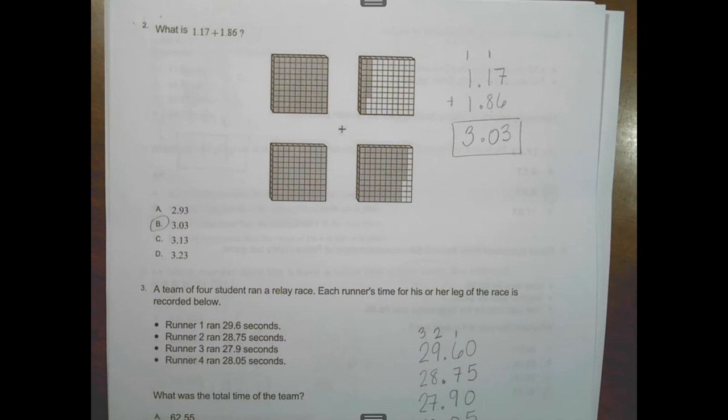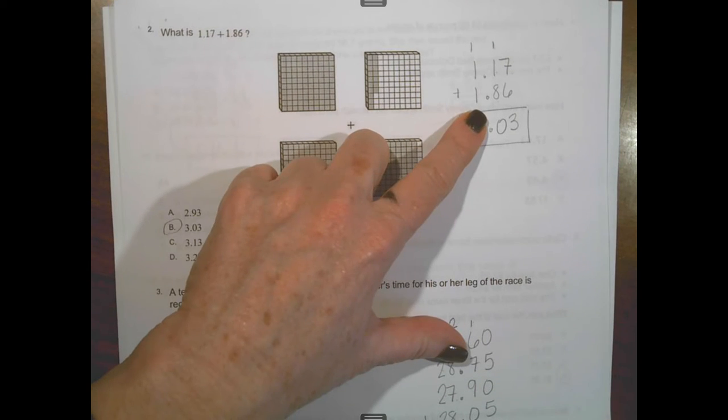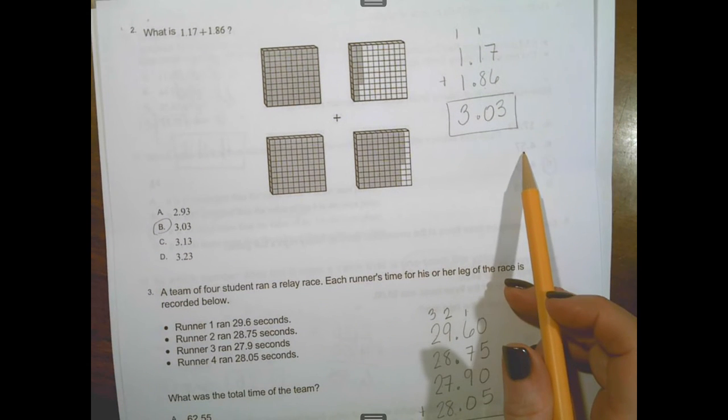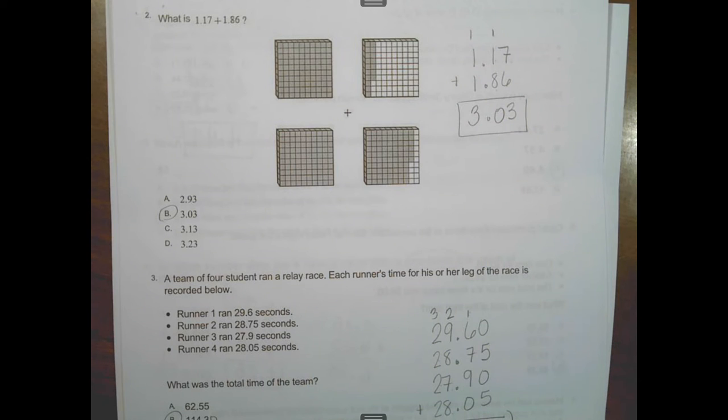Want to know what the sum is of 1 and 17 hundredths and 1 and 86 hundredths. Don't even need the place value blocks for this. I don't know if this test item just has the place value blocks to confuse you, but all we need to do is line up the decimal points, drop it down, carefully add with some regrouping, and we get 3 and 3 hundredths, a pretty straightforward answer. Answer B.